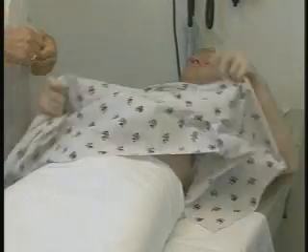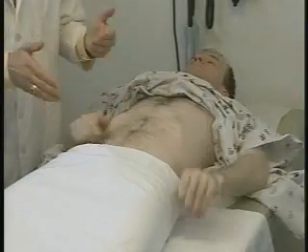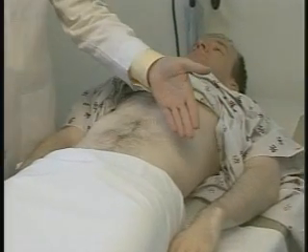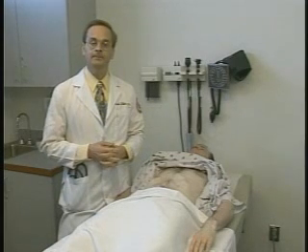So Thad, if you could lift up your gown for me. Just a little bit higher, great. Now I've got good visualization of the abdomen here. We always ask patients to have their arms at their sides. They should not be above their head. If the patient's hands are above their head, that tenses up the skin and the muscles of the abdomen.